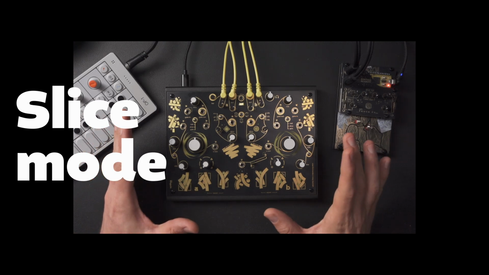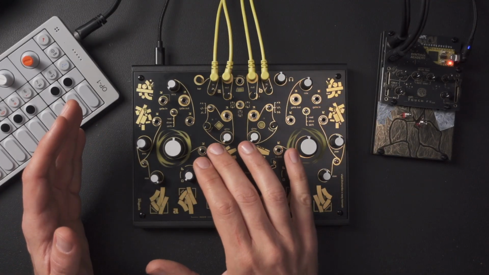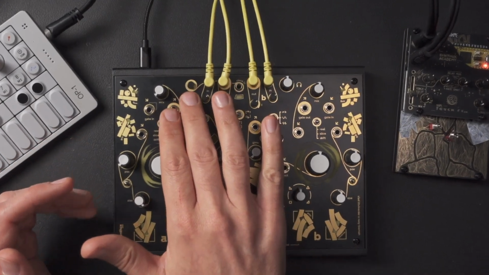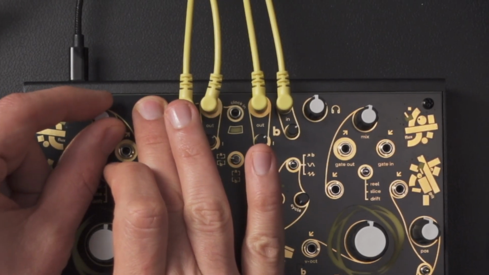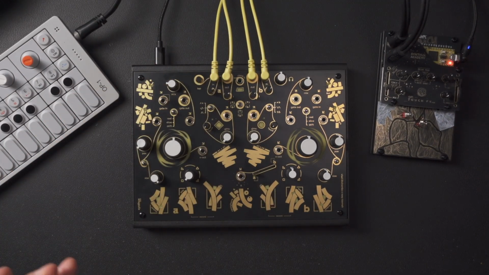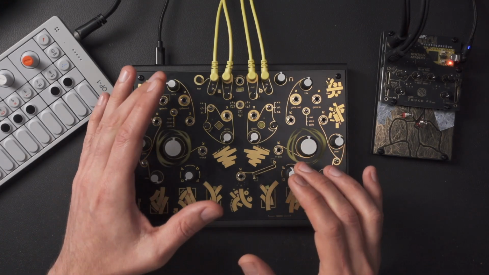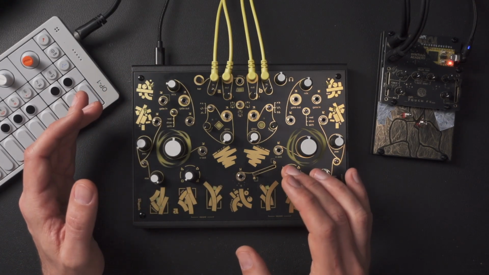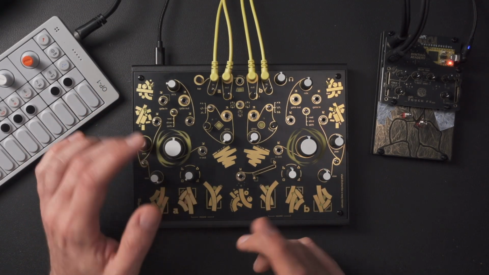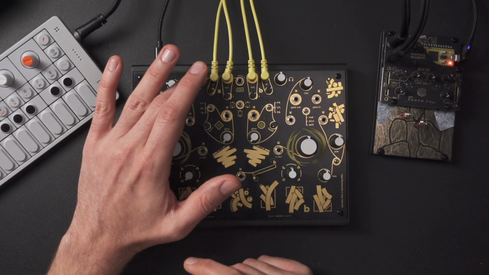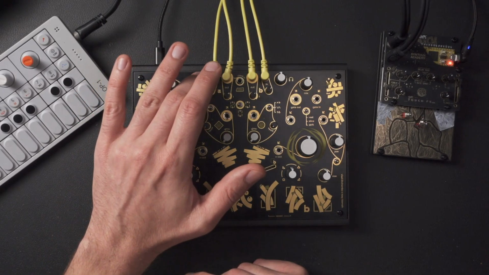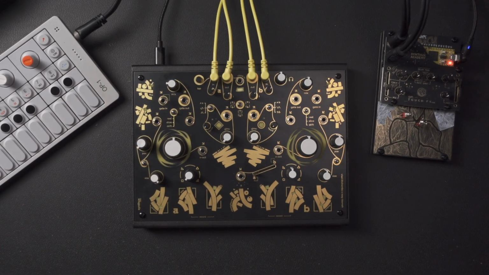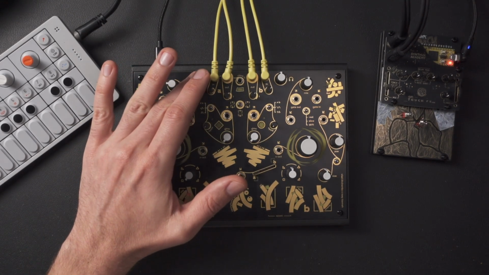Slice mode. Let's first of all turn on our clock and click. So I'm going to hold tap and bring this up, so we can now hear our click. This is built into the unit. And we can now record on the click. We can also change the clock speed, of course. Cool. Let's maybe do something a bit faster.